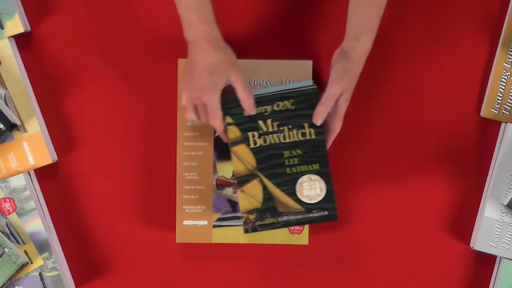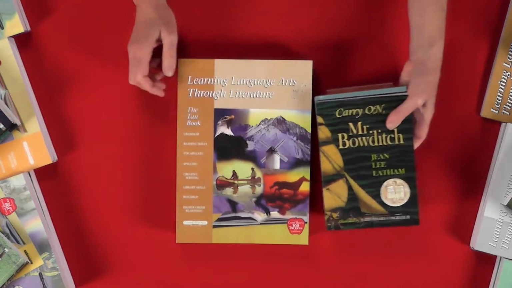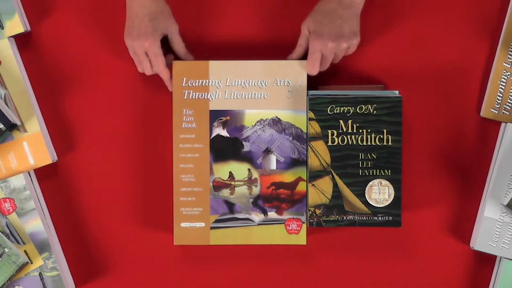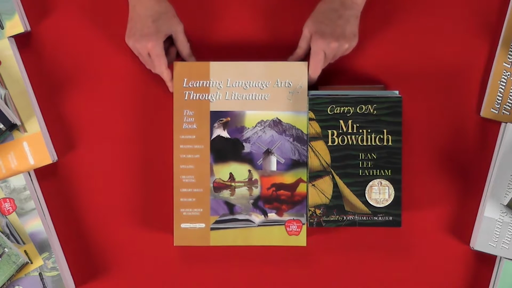Hello, I'm Sonia Wood from Oikos, and today I'm going to tell you all about the TAN book, Learning Language Arts Through Literature, the TAN book, which comes after the purple book. And what follows on from this one is the green book.